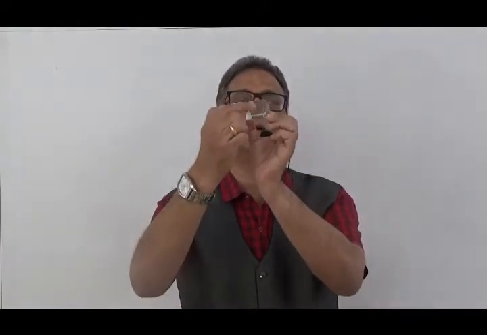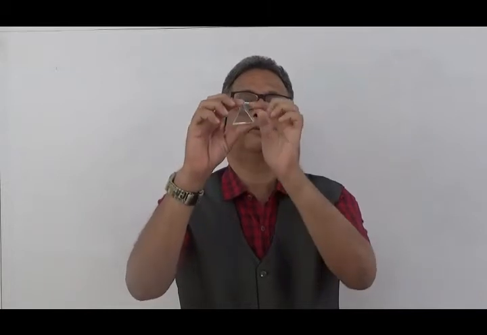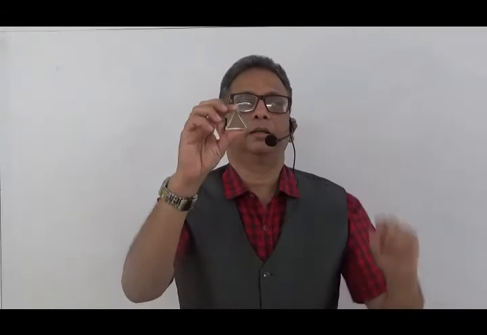Now it is only through a device like this prism, when white light is incident on one of the rectangular faces, that from the other face the separated colors can be seen. I will show you a small video on actually how, when the white light is incident on one of the faces, the prism separates that white light into its constituent colors.